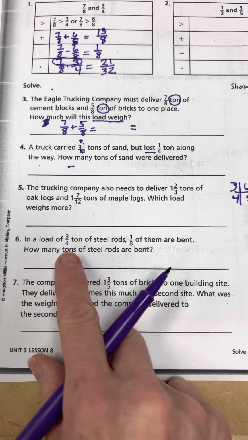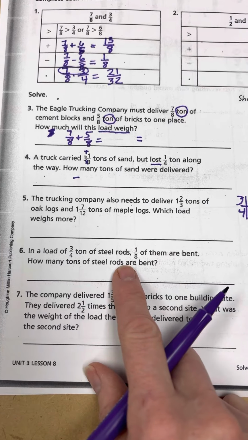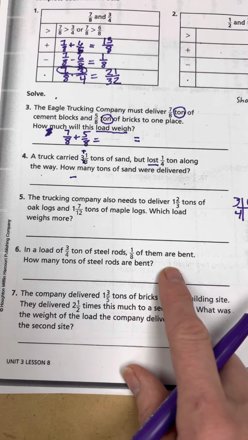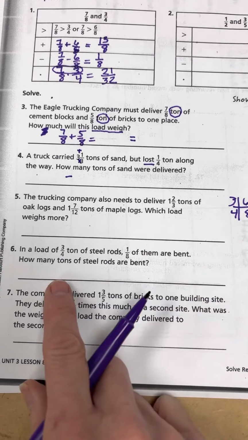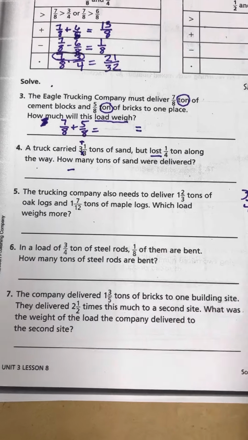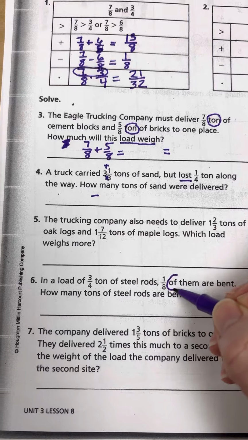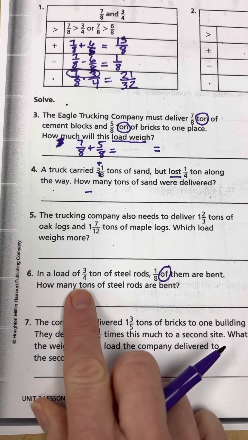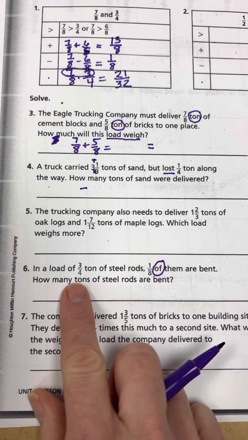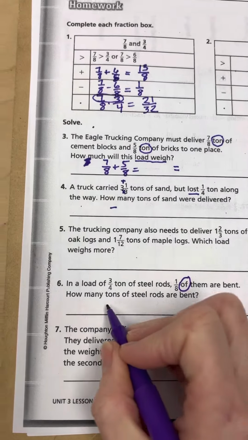Number 6, in a load of 3 tons of steel rods, 1/8 of them are bent. How many tons of steel rods are bent? Well, we want to know 1/8 of 3/4. Remember, when we do that, it means to multiply.